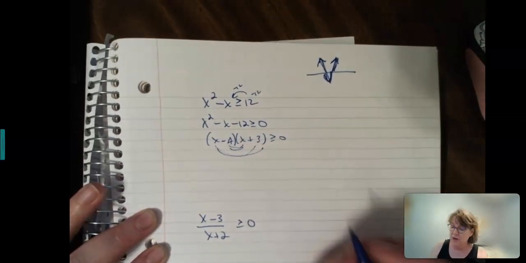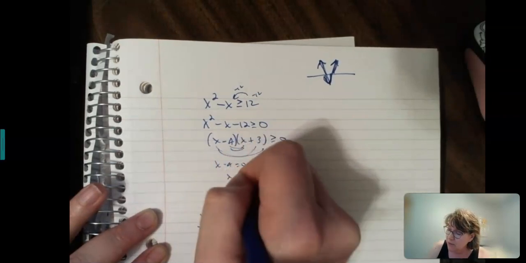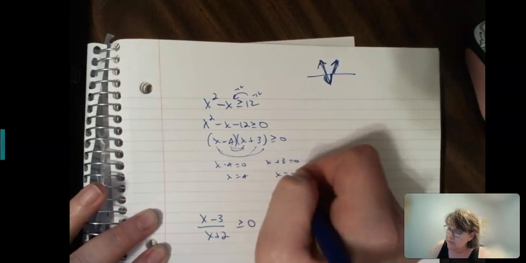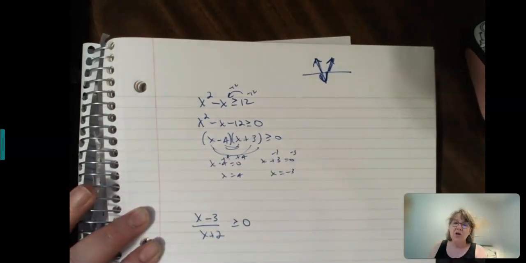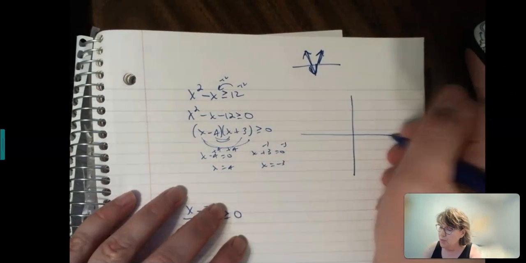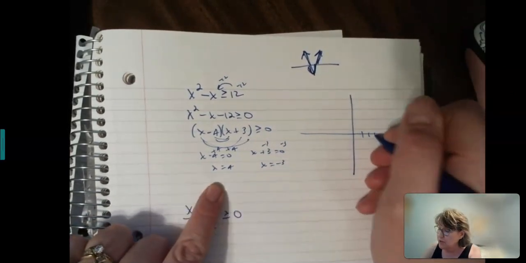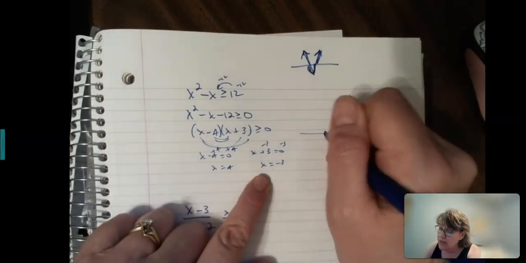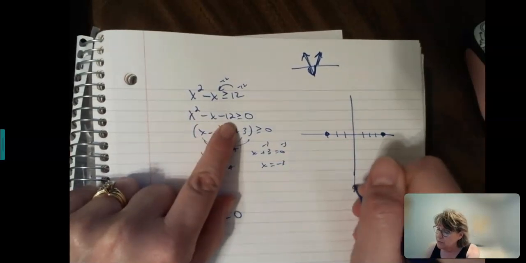Okay, so at this point, we have our key points. Set this equal to 0, we get x equals 4. Set this equal to 0, and we would get x equals -3. And again, always do the inverse to get those. That's how I'm doing that. Okay, so if I want to graph this, I can. These are x-intercepts, these are zeros. It's going to cross at 4 and at -3. When x is 0, I know the y-intercept is -12.